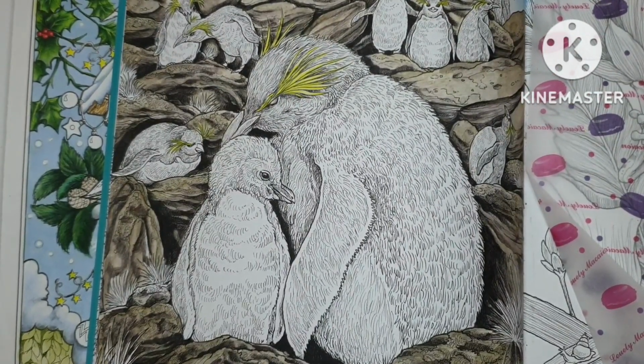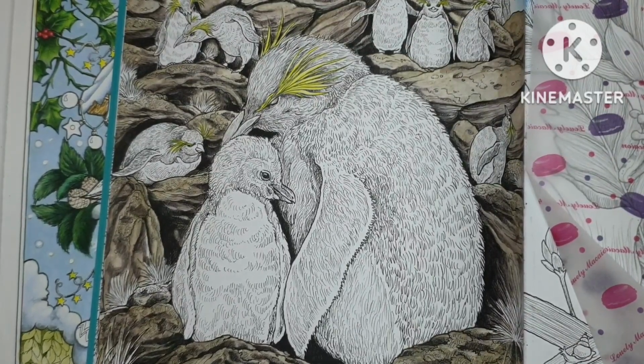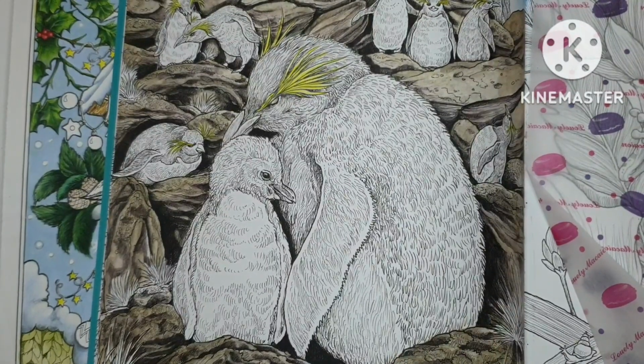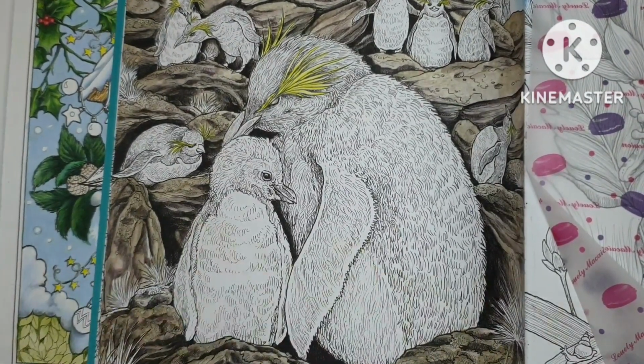Now, when it comes to clothing, I have a few pictures I can show you and explain to you how you would use grays to create white clothing. So I'm just going to clear these books away from my desk so I have a bit more space.